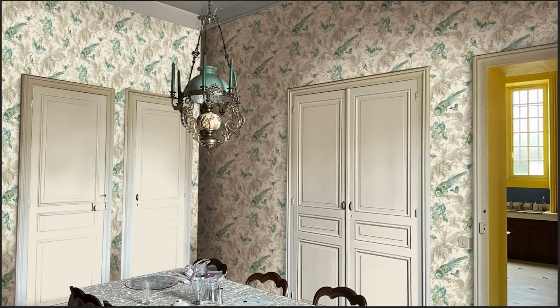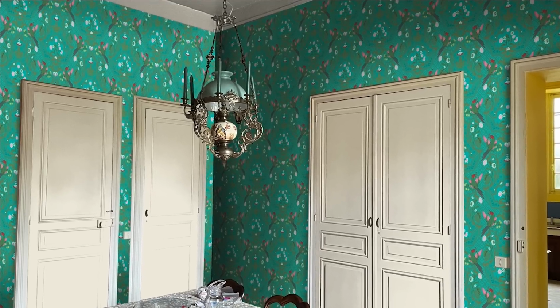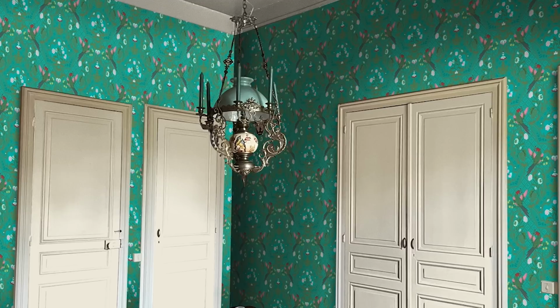We feel like this green is probably going to work the best. It's rich, and this room we use quite a bit. This is somewhere where when we don't have guests, this is where we eat. It's our pantry. The two doors that you see here are actually our pantry doors. So we're in and out of here all the time, and it'd be great to have a nice cozy room.